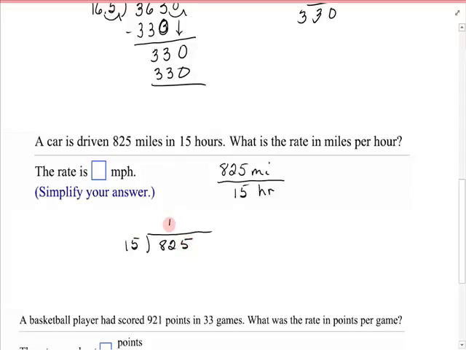It's going to go in there about 5 times. 5 times 15 is 75. Subtract, I have to borrow, get 75, get another 5, and this terminates nicely. So this is equal to 55 miles per hour. They use the abbreviation MPH. So you'll just fill in the 55.